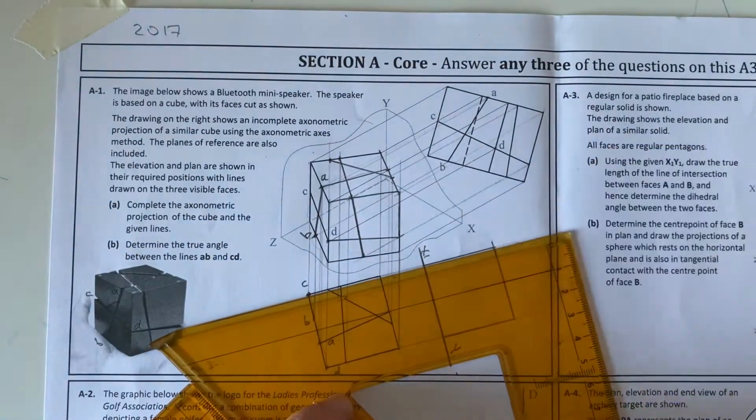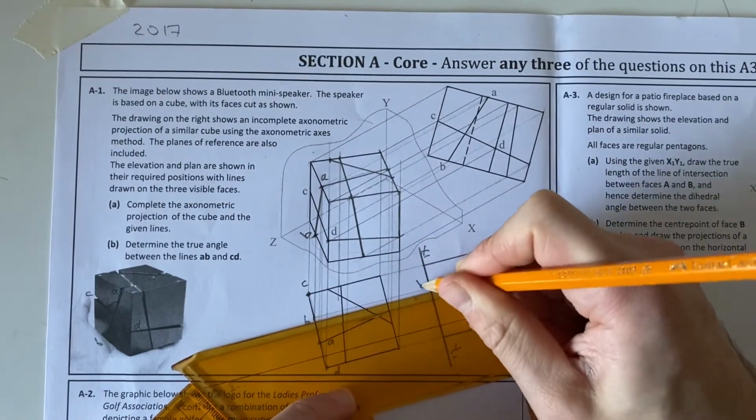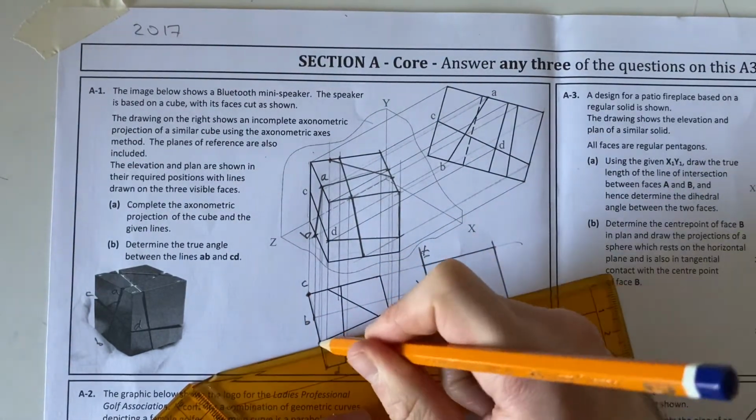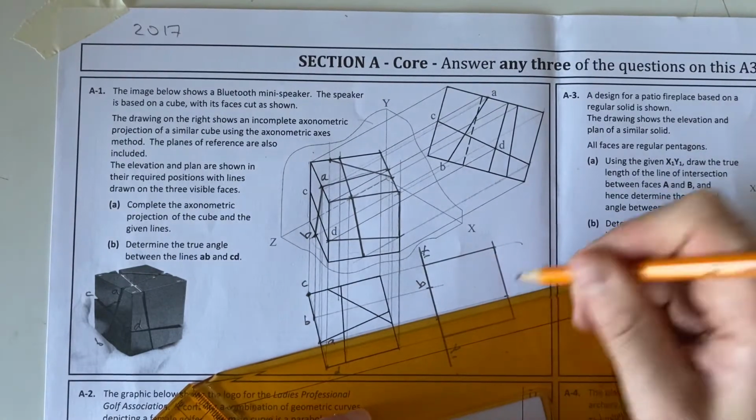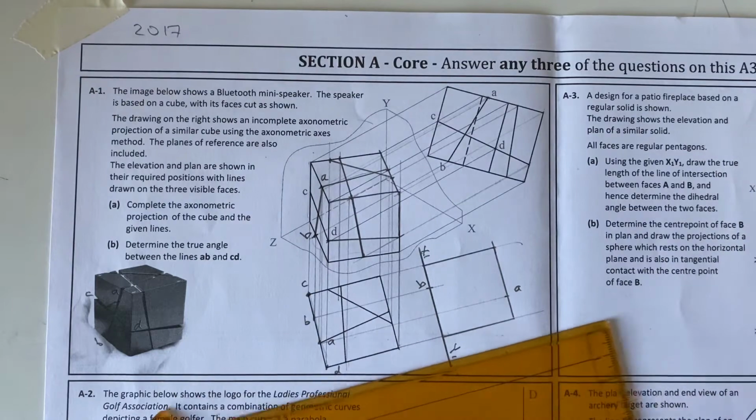Now I just need to take them up. C is already on that line. B, we're told, is on the ground there. A, we're told, is on the top. You can see there as well, A on the top. And D is on this line here.